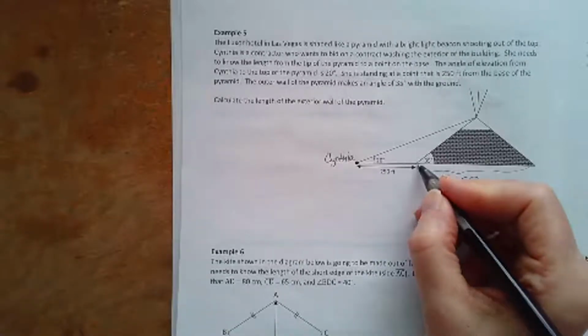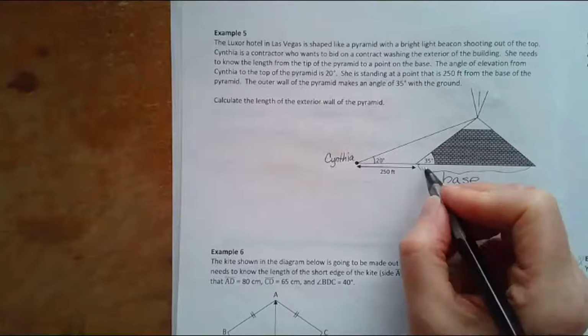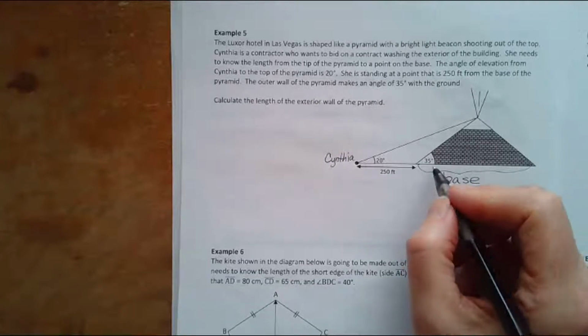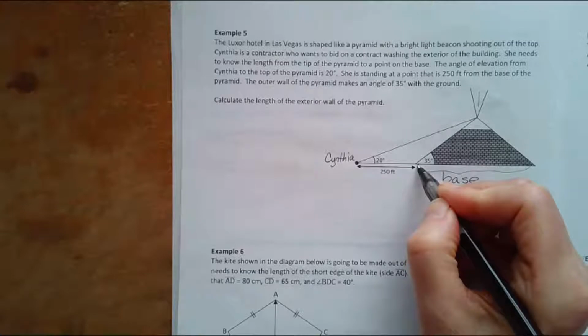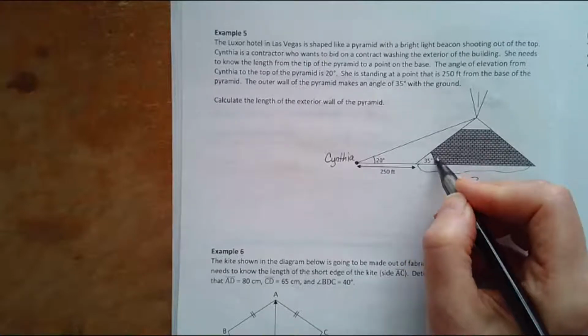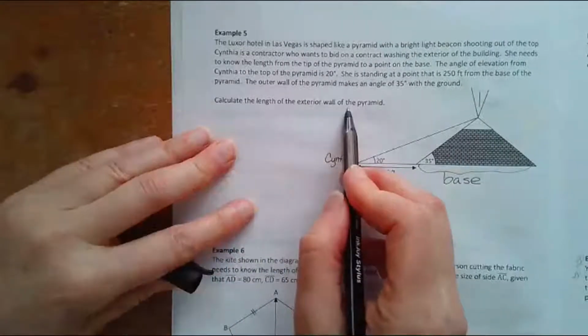The base is the bottom. That's where the term basement comes from, right? So the base is the bottom of the pyramid. She's standing at a point 250 from the base. The outer wall of the pyramid makes an angle of 35 degrees with the ground. Calculate the length of the exterior wall of the pyramid.